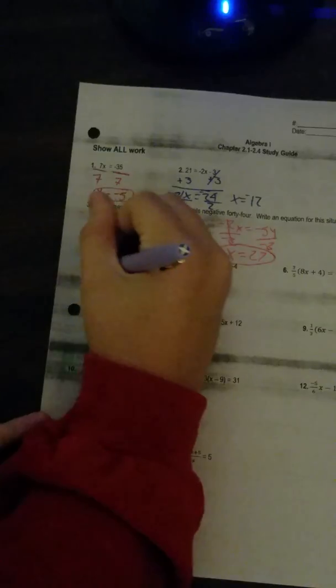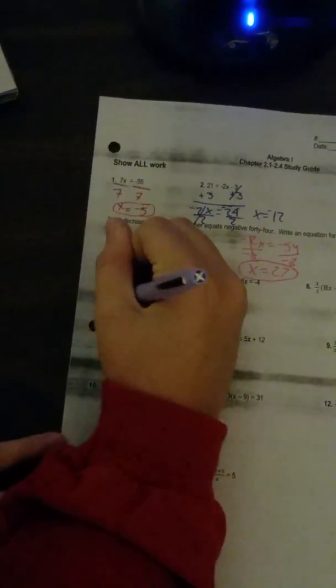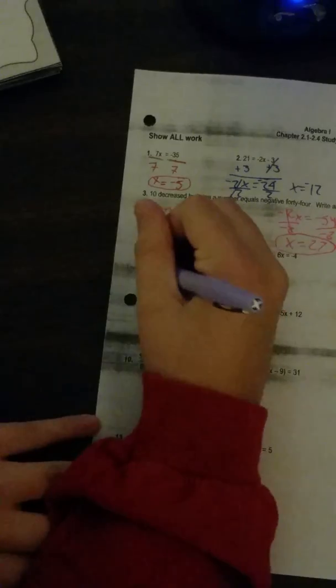All right, begin. First, we have to subtract 3. And we cancel. And we bring all this down. And then we multiply by negative 6 on both sides. And we cross that out. And we get negative 18. And then we divide by 2. And we get negative 9.